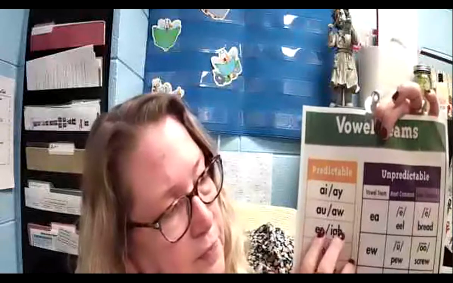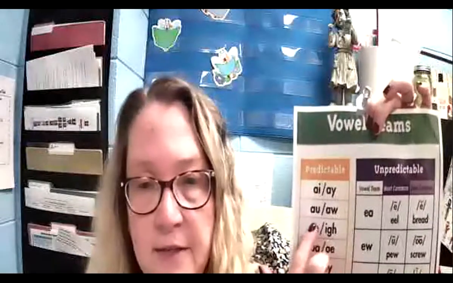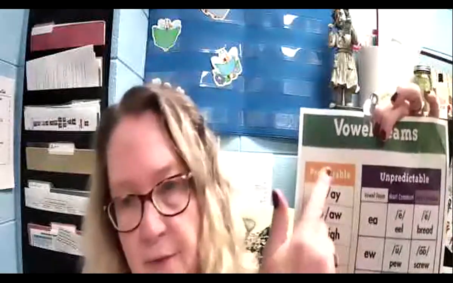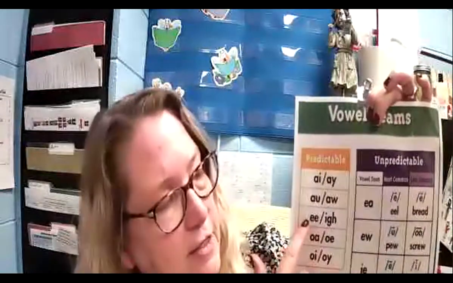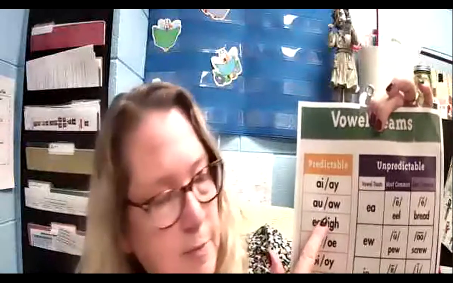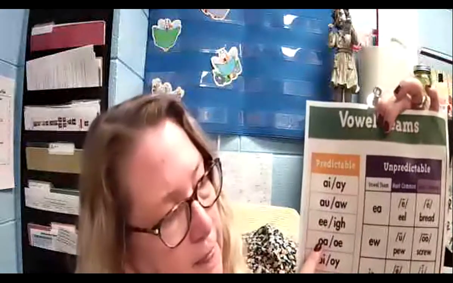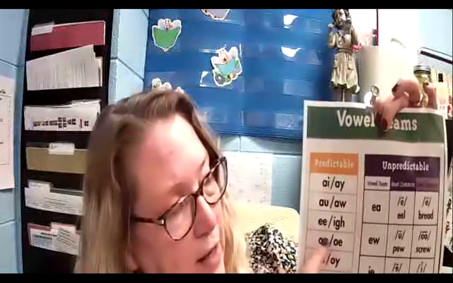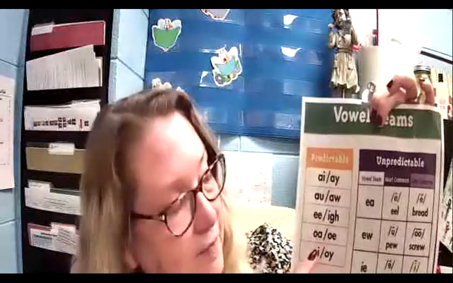These two are two different sounds, and I think they just put them next to each other because they wanted to make it even in the chart. So this is E, and this is I, and this could be either at the middle or the end, and this could be at the middle or the end, but you can hear the difference with those. These are both O, and again, if you figured out the pattern, OA would be where? Yes, in the middle of the word. And the OE is generally at the end of the word.